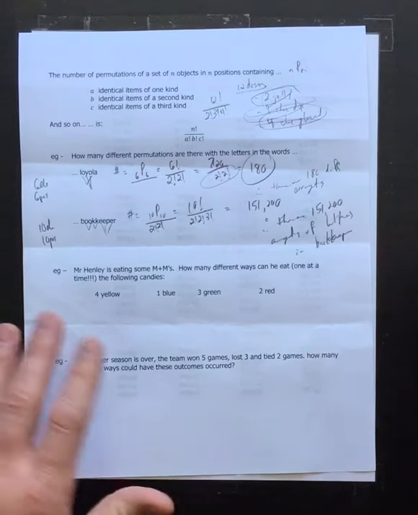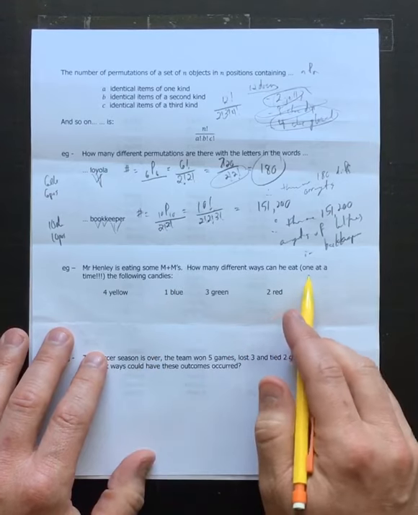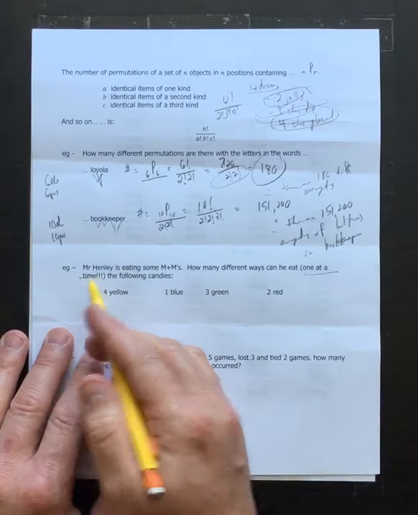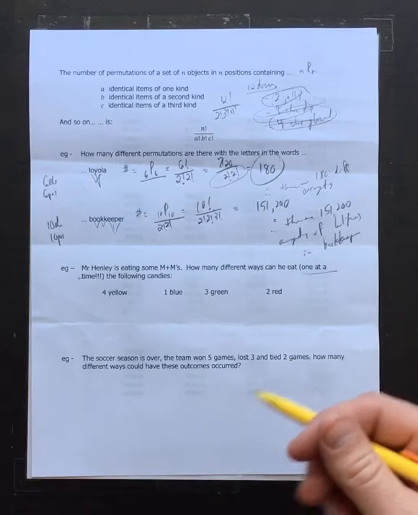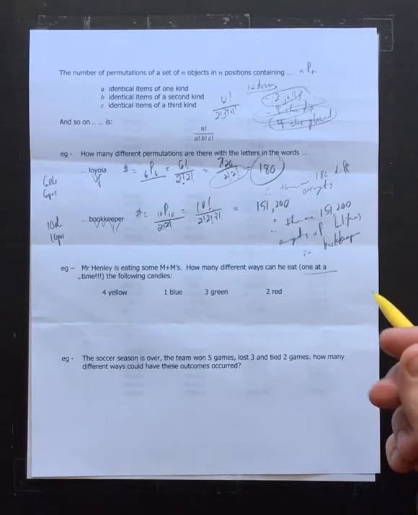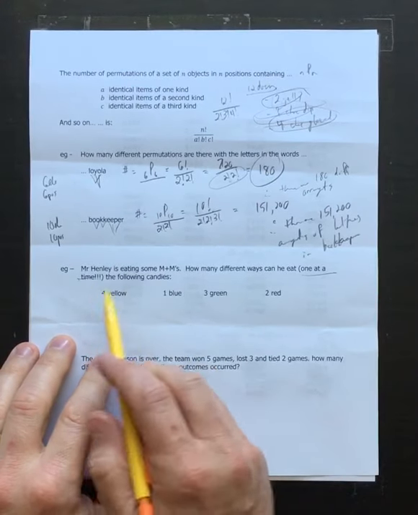Now we get to candy. Mr. Henley is eating some M&Ms. How many different ways can I eat them? One at a time. If I was just taking handfuls, it's a little different, but one at a time. Or if you pour them out of the bag, one at a time, or you take them out one at a time like I eat them at the movie theaters. How many different ways could I eat them? And this is one of those little mini bags.